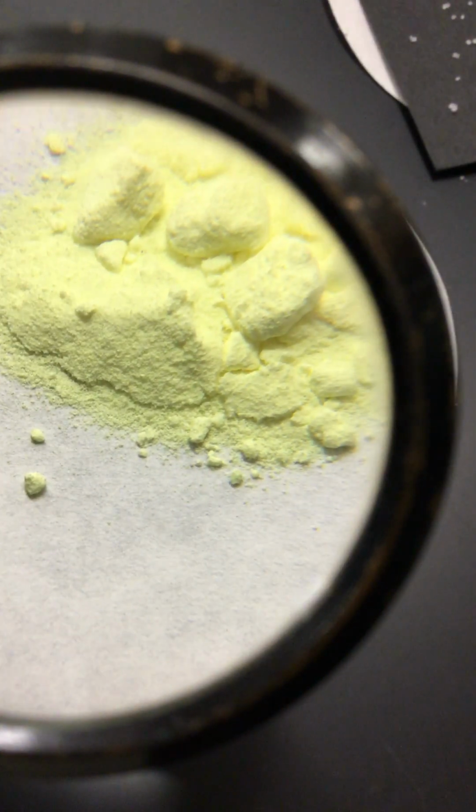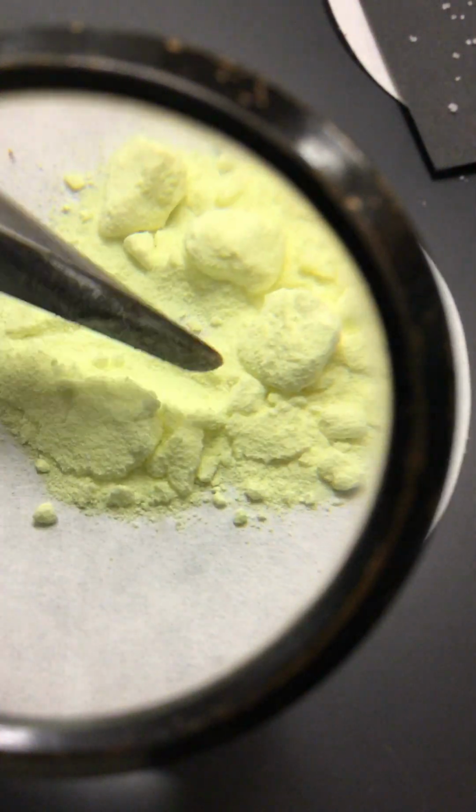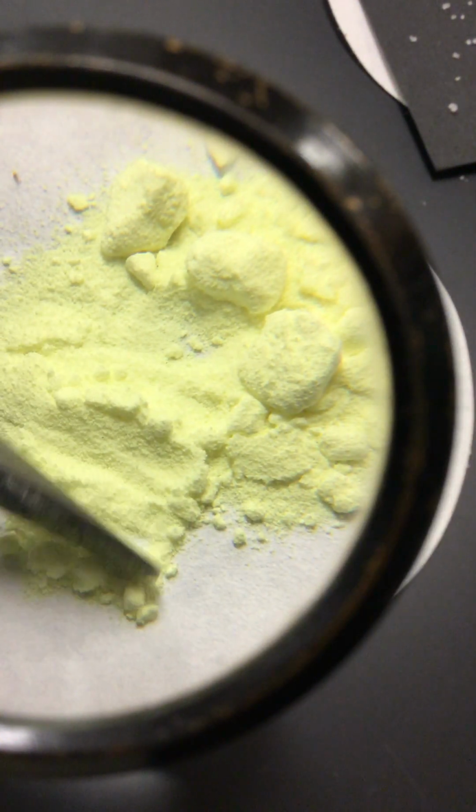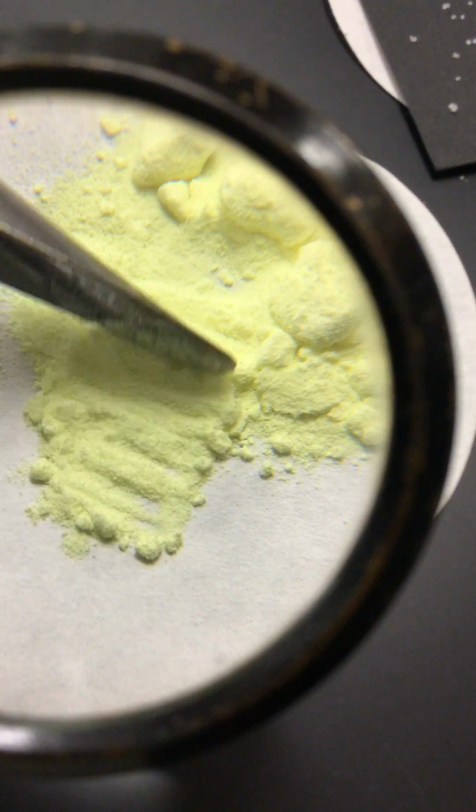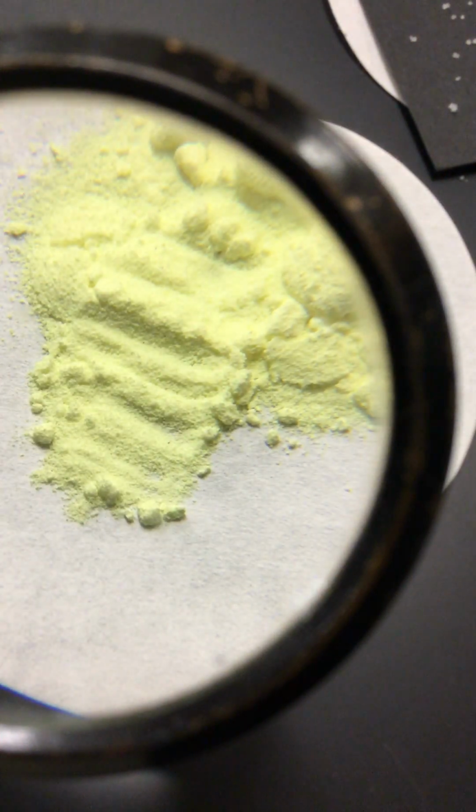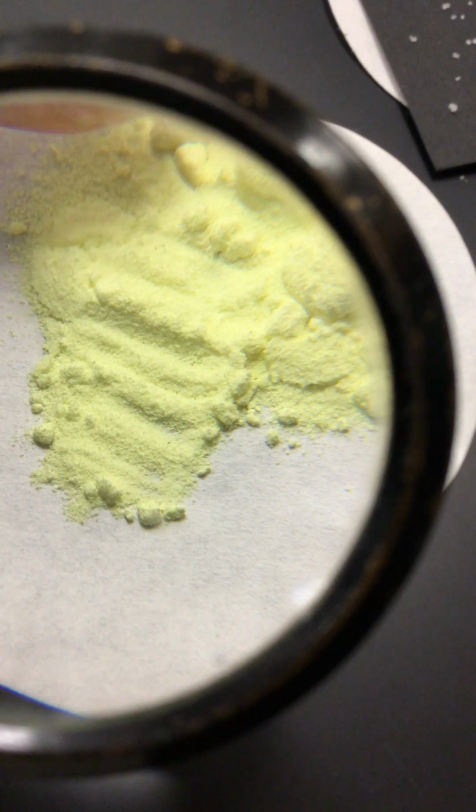The first substance we're going to look at is sulfur. Excuse me, I'm sort of backwards here. This is sulfur. I think you can almost see it over there. And this is what sulfur looks like under a magnifying glass. You can see it's a yellow substance, and you can use that to make your observations.